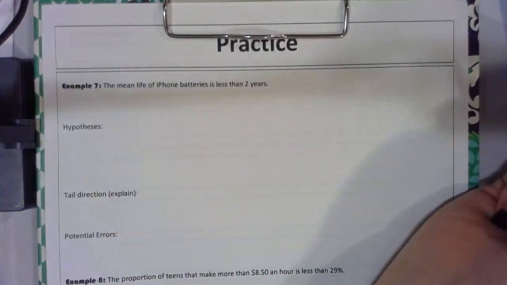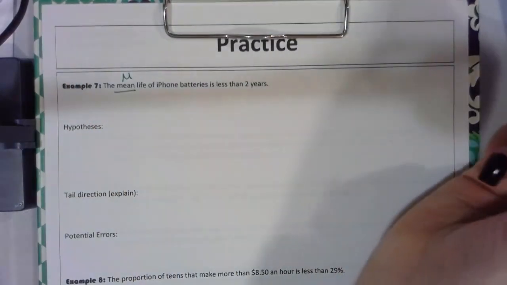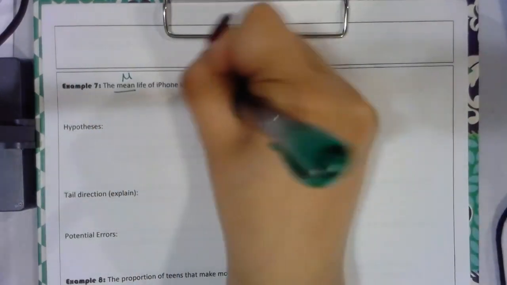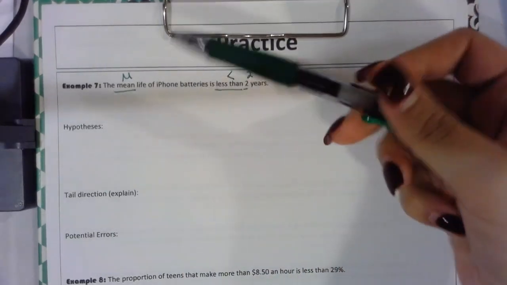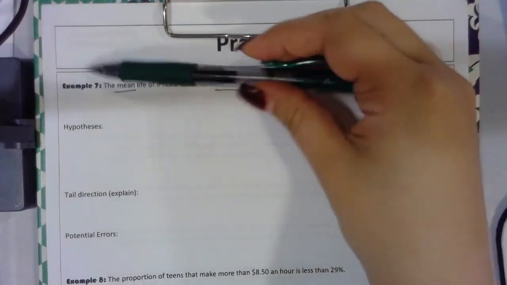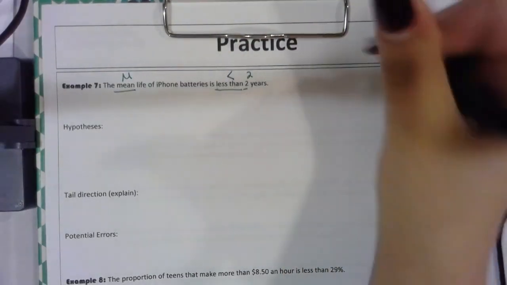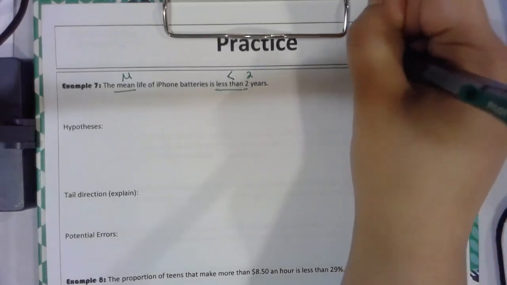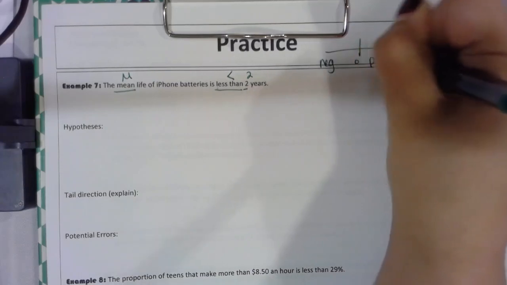Alright, so the mean life of iPhone batteries is less than 2 years. Mean is mu. We have a 2. Less than just means the arrow points to the left. Greater than means the arrow points to the right, because if you look at a number line, these are all negative numbers, these are all positive numbers.